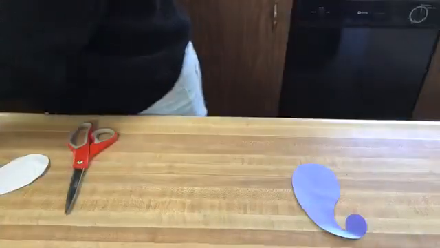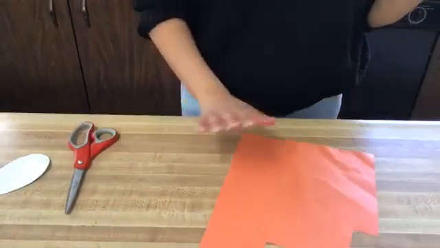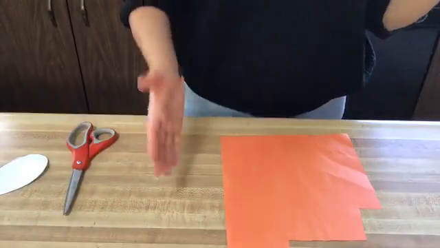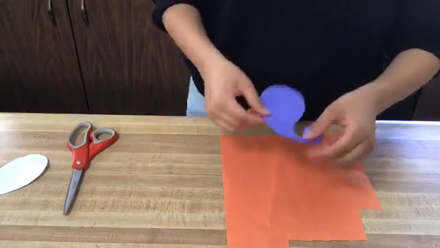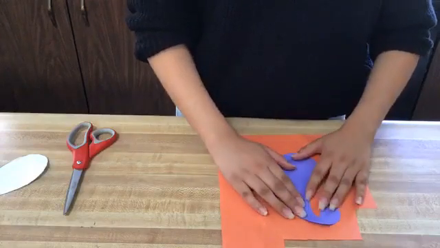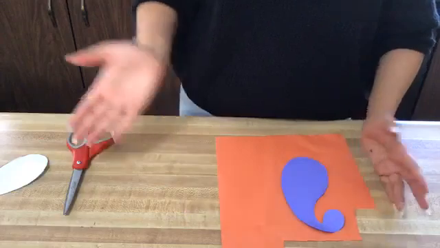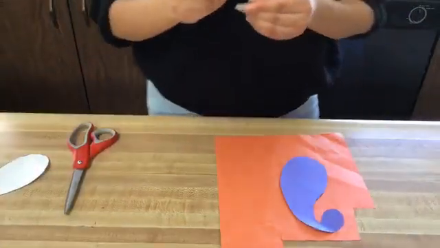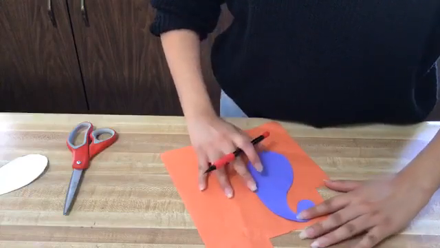The next step is taking our orange sheet of paper, and we're going to be placing our peacock on top of our orange sheet of paper, and we're going to be drawing our beak.